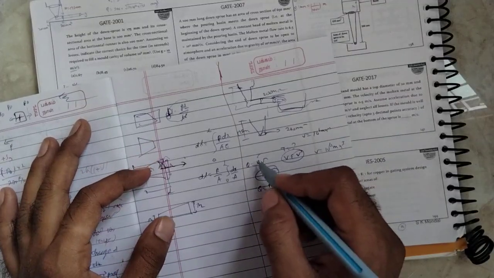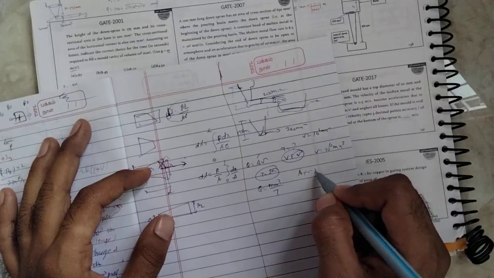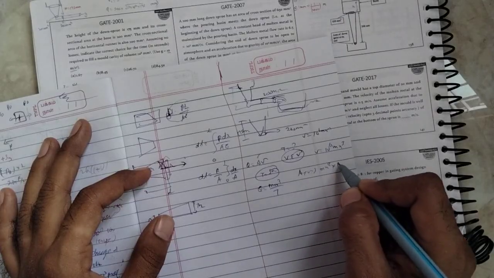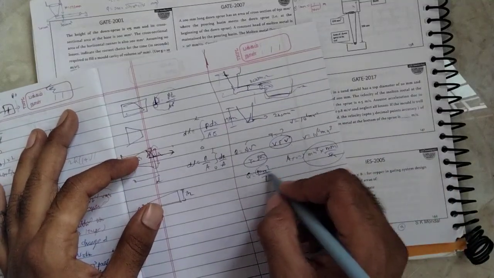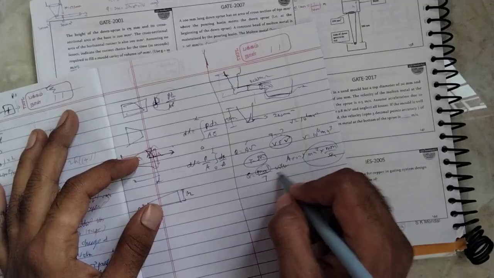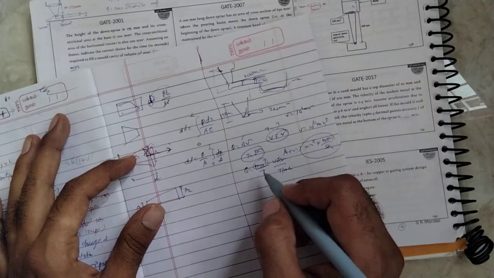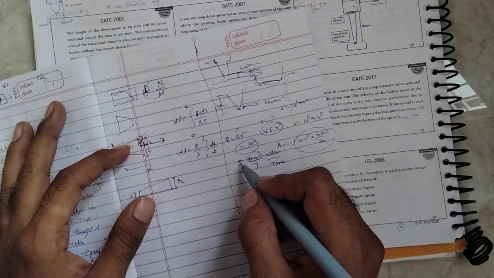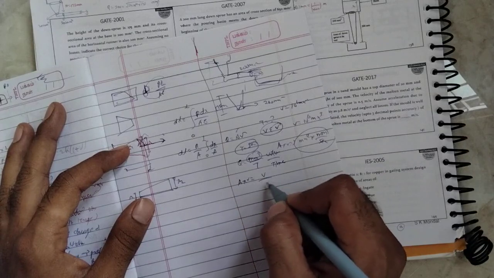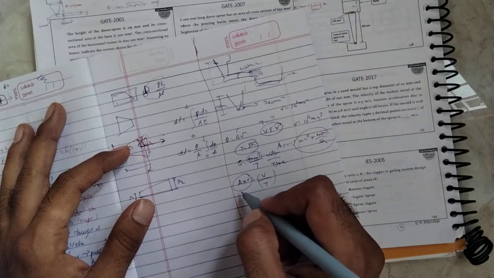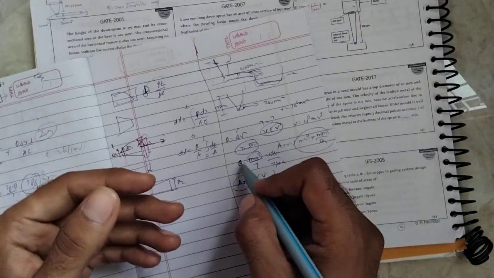Area into velocity is mm square into millimeter per second, so the same thing: you can take volume divided by time, because the unit is the same. The discharge Q is area into velocity, equal to volume divided by time. We need to find the discharge.